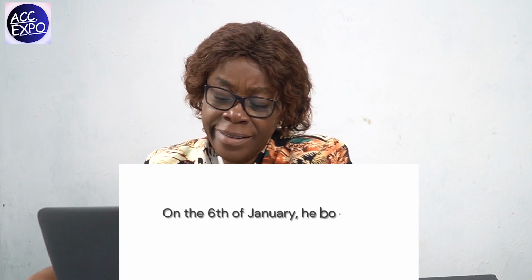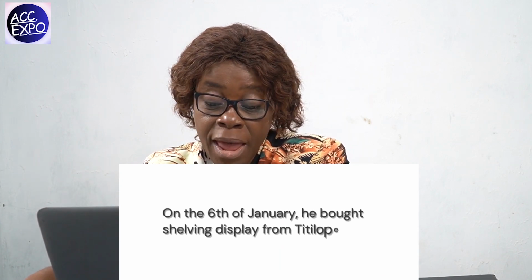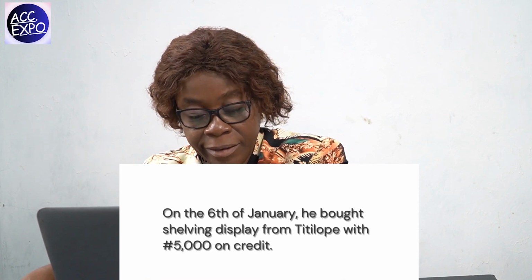together. So on the 6th of January, he bought shelving display from Titilope with 5,000 naira on credit. Actually, he purchased. But what did he purchase? Shelving used to display the goods that we sell, from Titilope on credit basis, worth 5,000 naira. Although it's a purchase, it will not be recorded in the purchase daybook because it was a purchase of fixed assets on credit basis. So that transaction will be recorded in the proper journal and not in the purchase daybook.